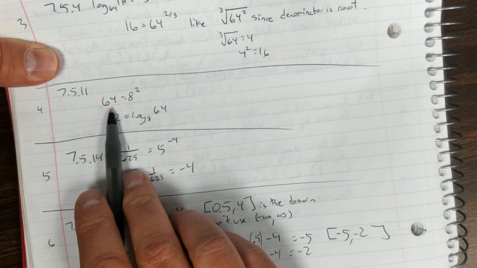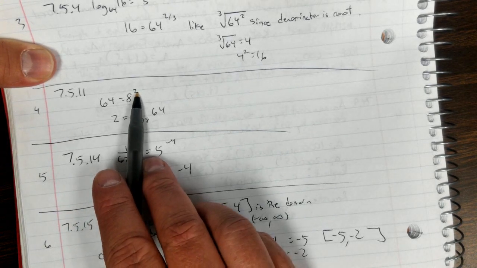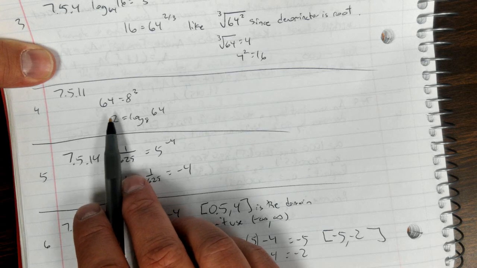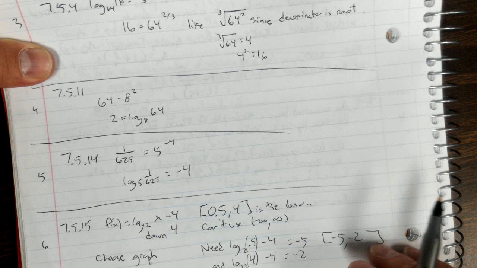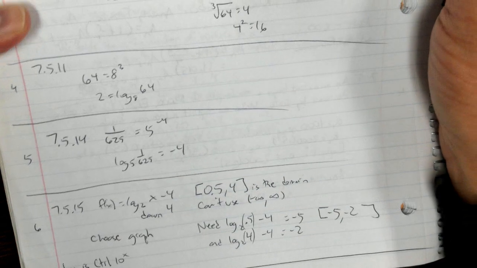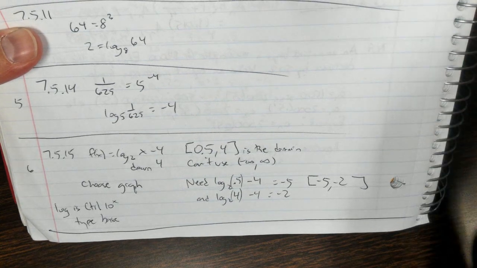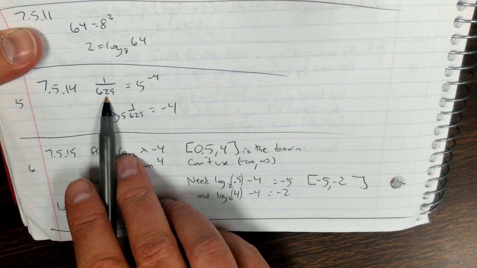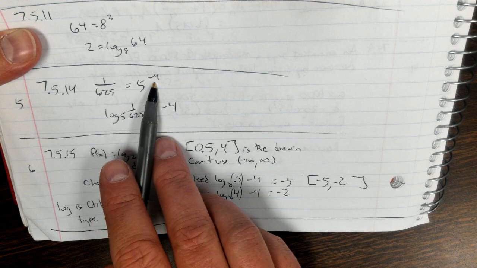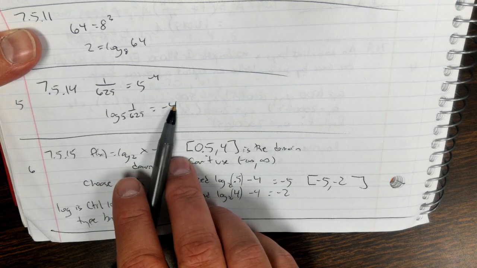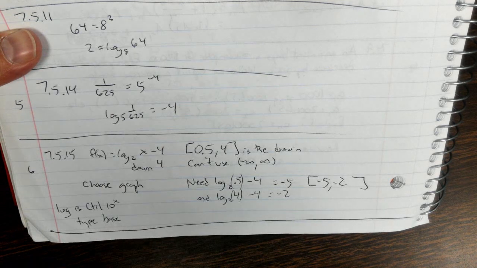On the next one, you have 64 equal 8 squared, and so then your exponent is the number by itself, so you just say 2 equal log base 8 of 64. Some of these are really fast and easy, some are a little bit longer. On the next one, you have 1 over 625 equal 5 to the negative 4. So then your negative 4 is the exponent, which is then by itself. And then you have log base 5 of 1/625.